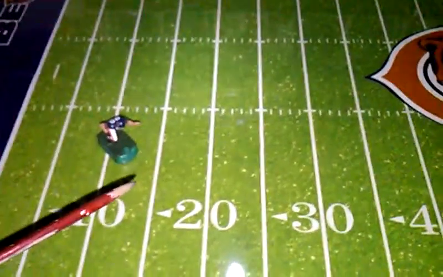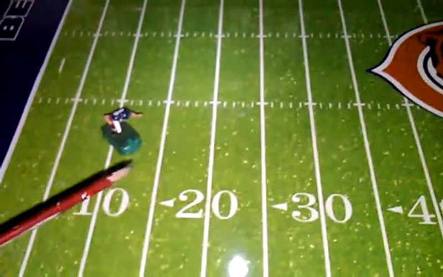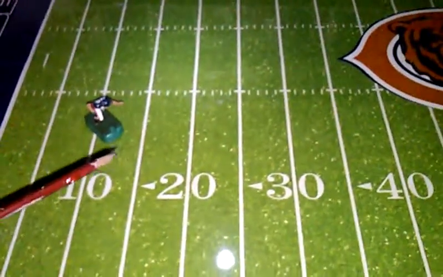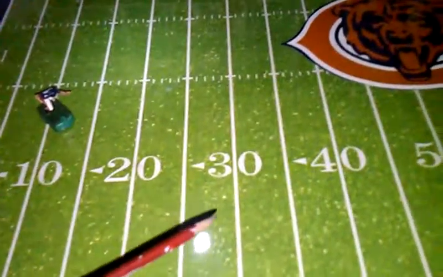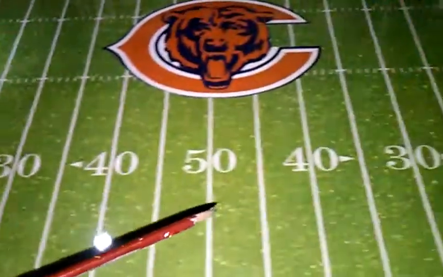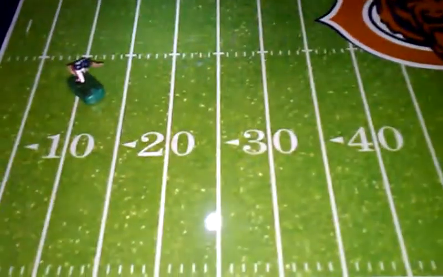Today on Total Team Control, we're going to give a demonstration. We want our back, Matt Forte, to take the ball here, beyond the numbers, turn it up to the left, and take the ball up the sideline and into the end zone. Let's take a look at Matt Forte.